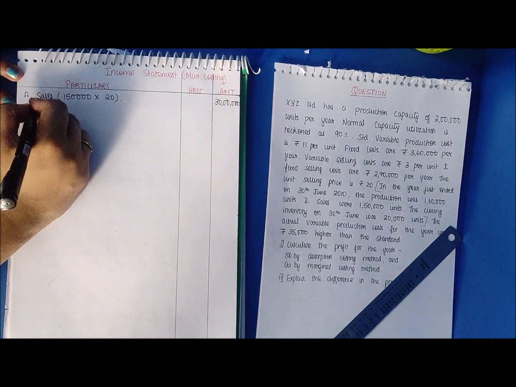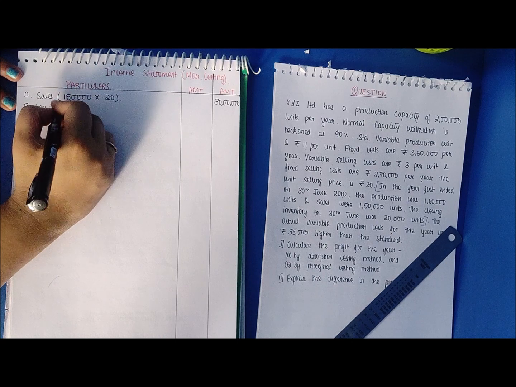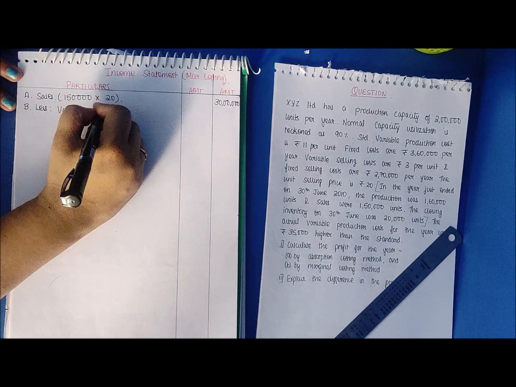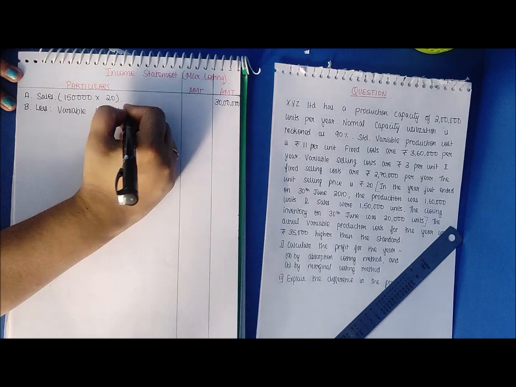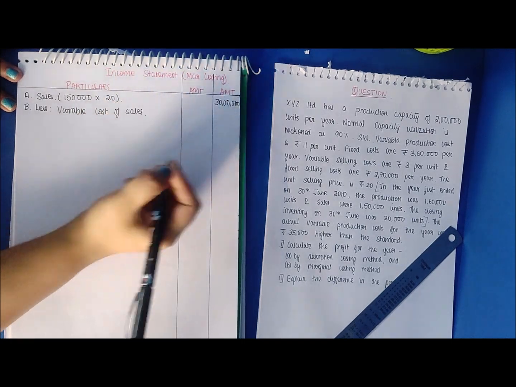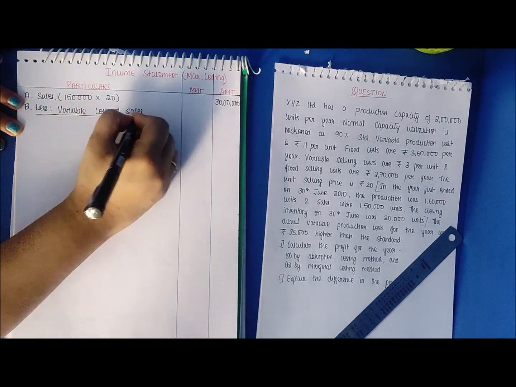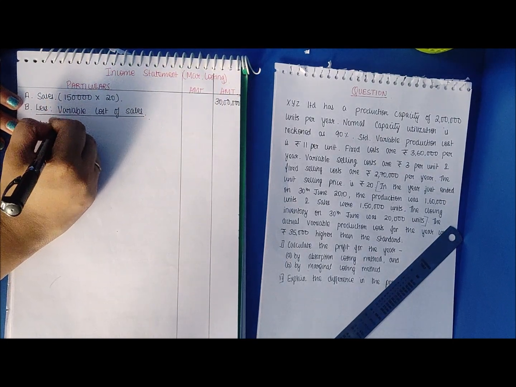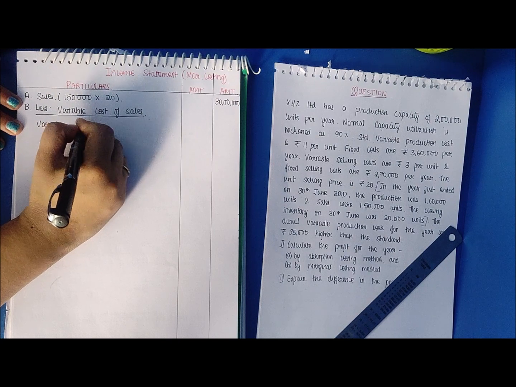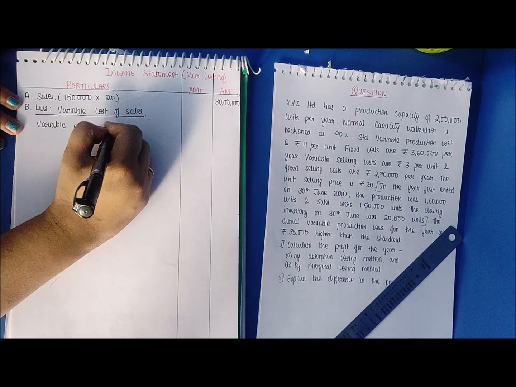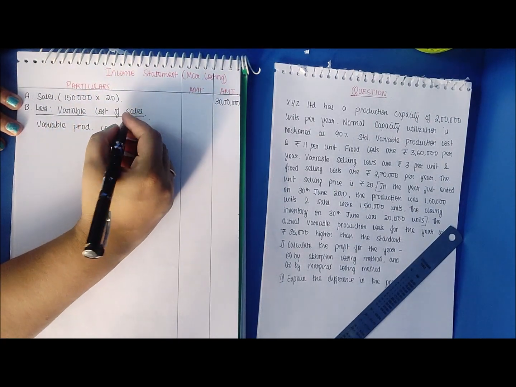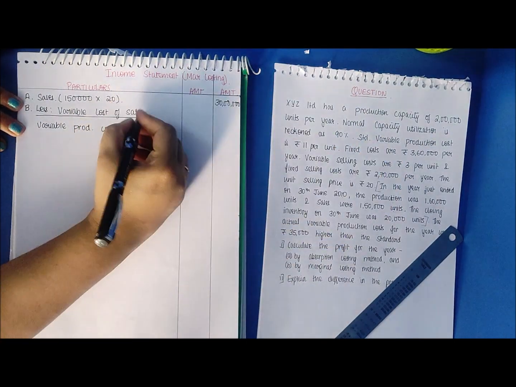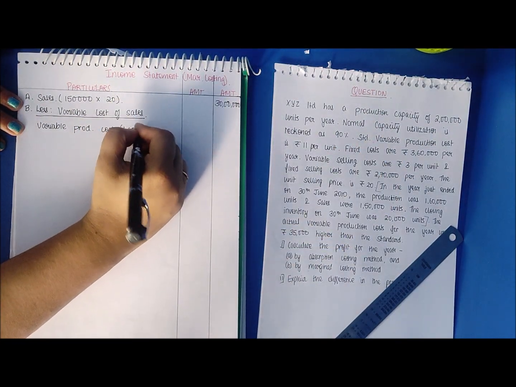Under marginal, so less variable cost. Which cost? Less variable cost of sales. So we have variable production cost, that is equal to rupees 11 per unit, again for the units produced.